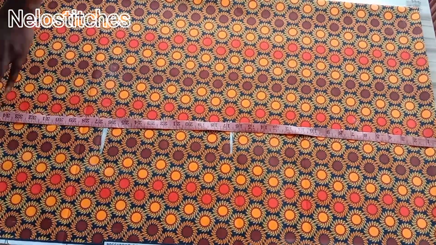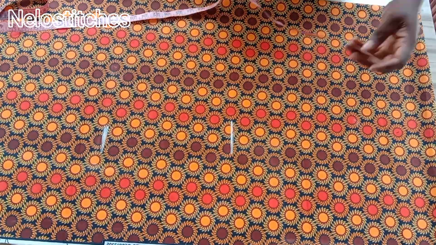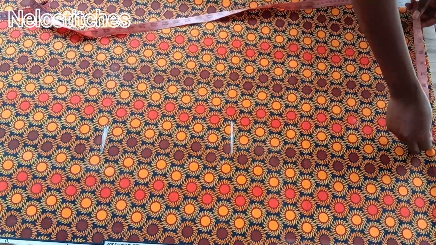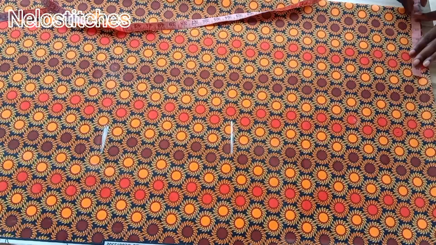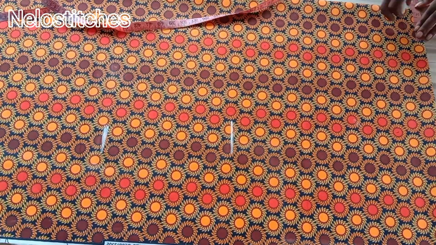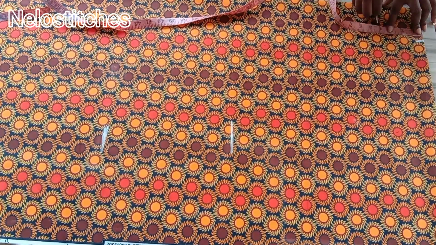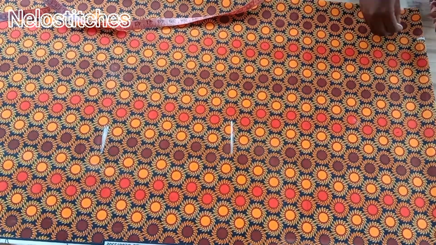Okay, so next I'm going to be marking the neck width and neck depth. Neck width of 3.5 inches, and the neck depth for the front of 4 inches, the neck depth for the back 1.5 inches. So here I'm using 3.5 for the neck width, 4 inches for the neck depth for the front, 1.5 for the back.